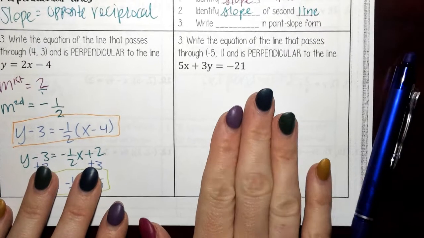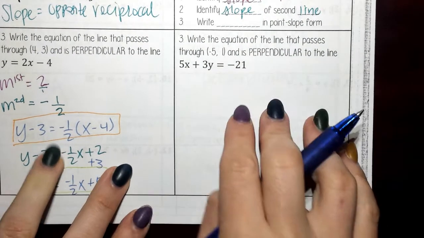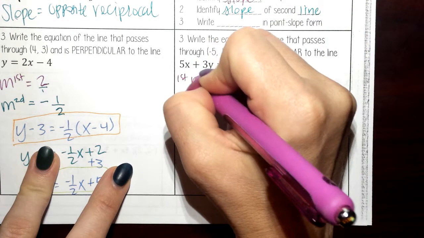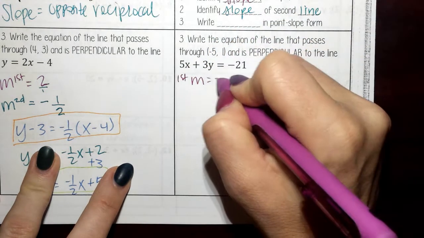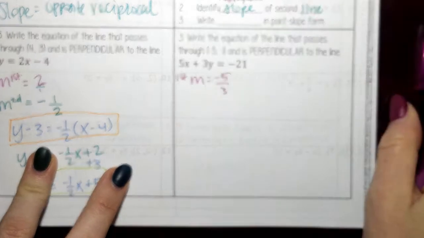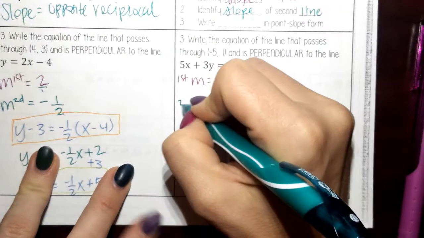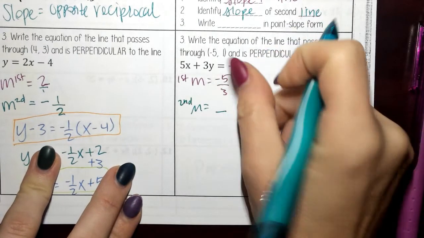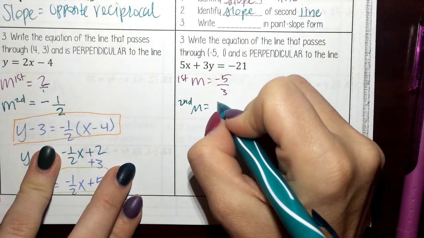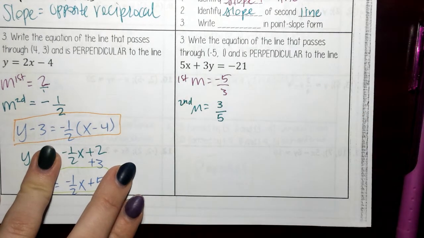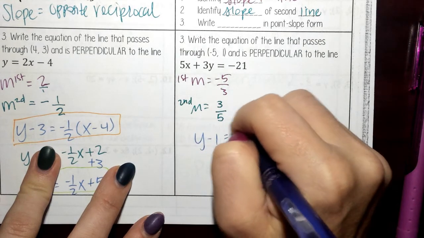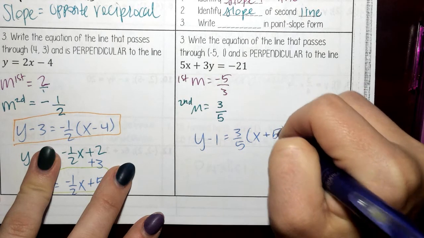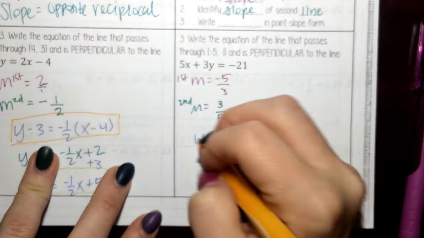Alright, again, same thing. Let's identify the slope of the first one. First slope, remember, that's opposite of A over B. Then the slope of the second one: this is a negative, so this one has to be a positive. And then we want to flip that fraction. So instead of 5 over 3, it's 3 over 5. y minus 1 equals 3 over 5 times x plus 5. That is point slope form.